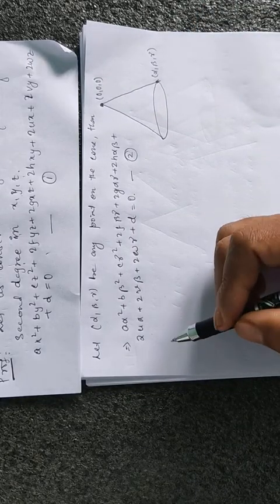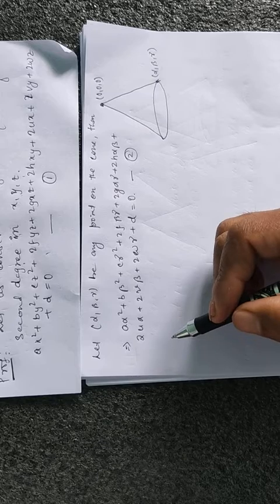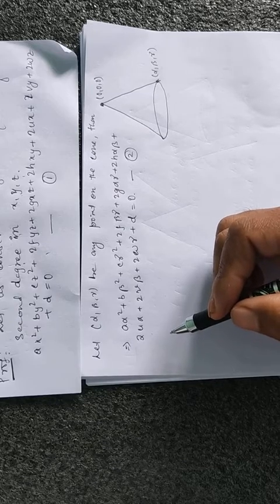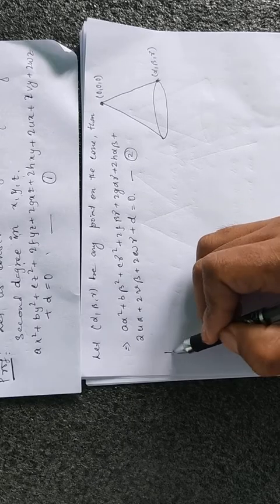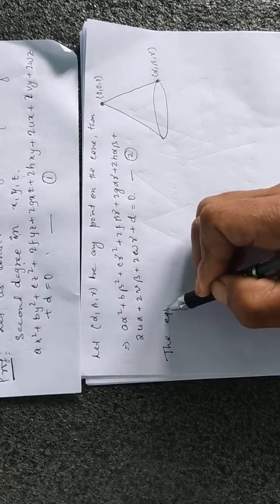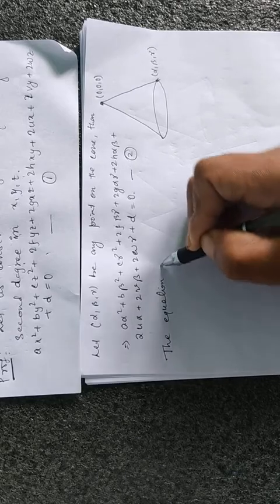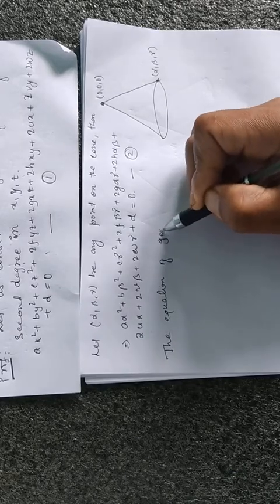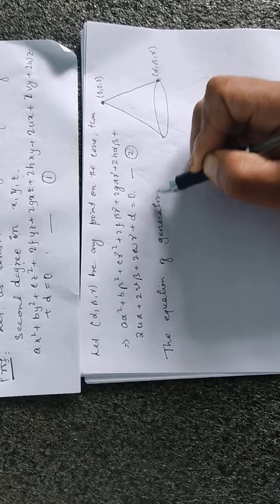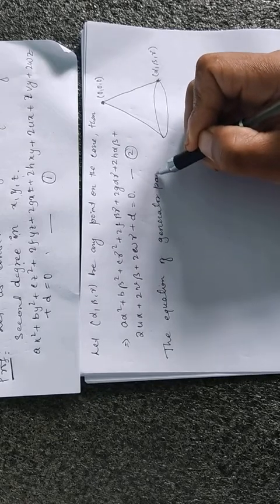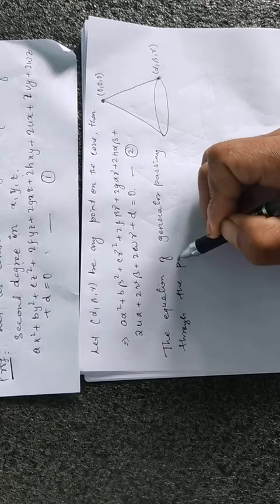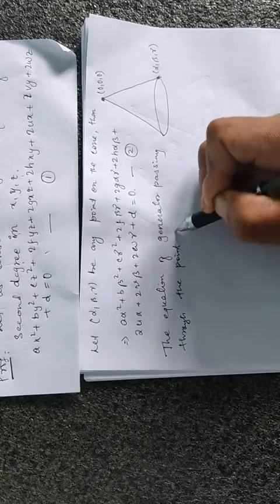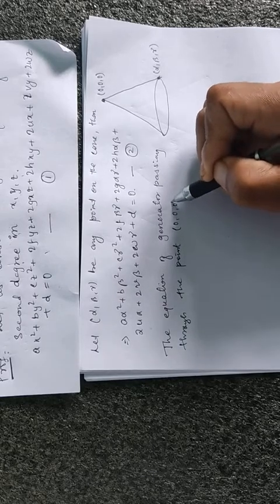Now the equation of a generator passing through the point 0 0 0.